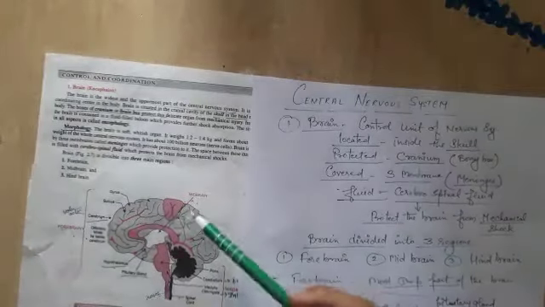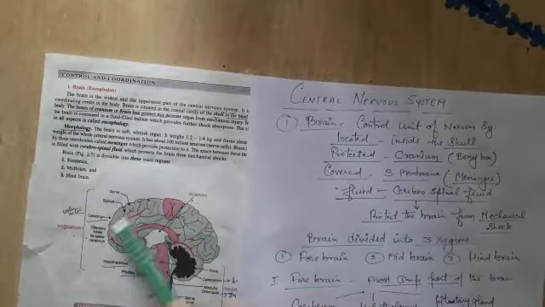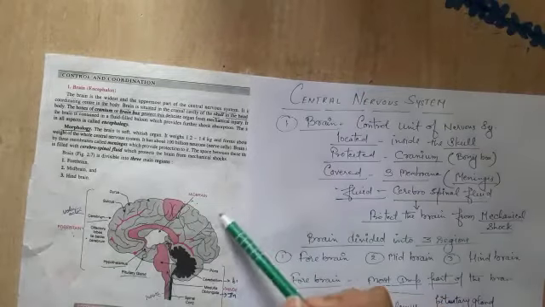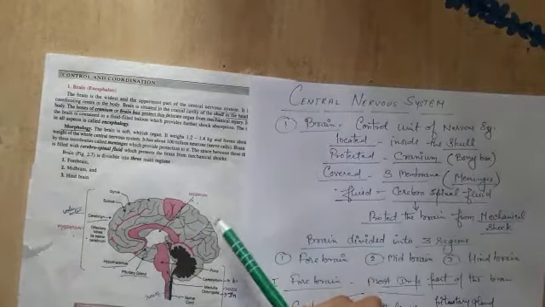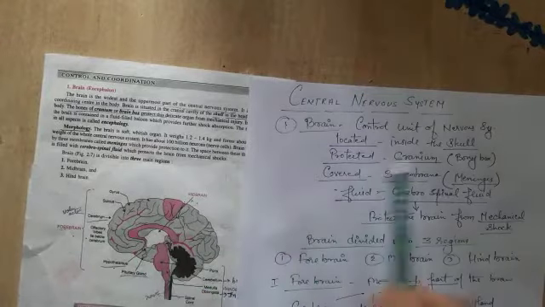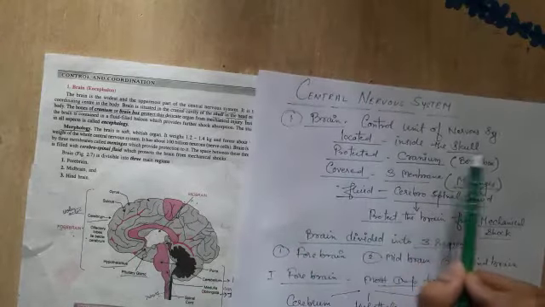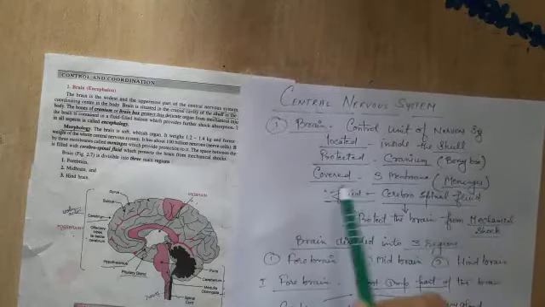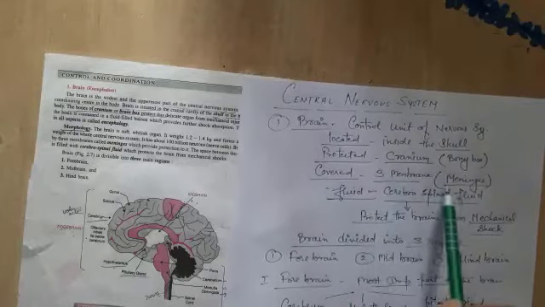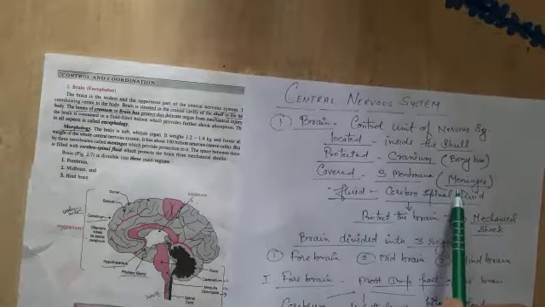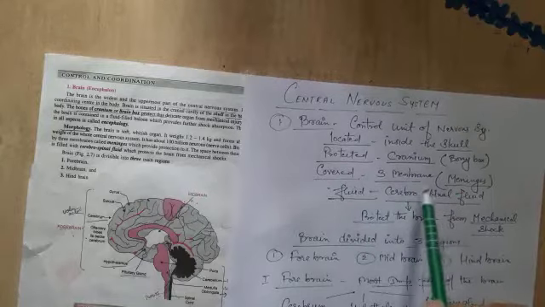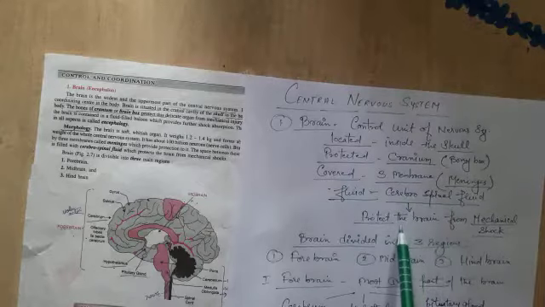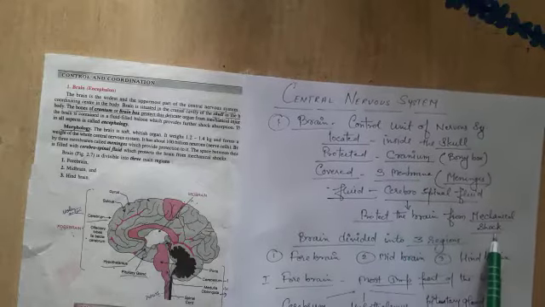Now, the first part of the central nervous system is the brain. This is the picture of the human brain, and this brain is the control unit of the nervous system. It is located inside the skull and protected by the cranium, a bony box, and covered by three membranes known as meninges. Between these membranes a fluid is present, known as cerebrospinal fluid, and this fluid protects the brain from mechanical shock.